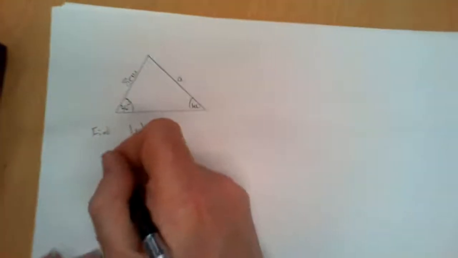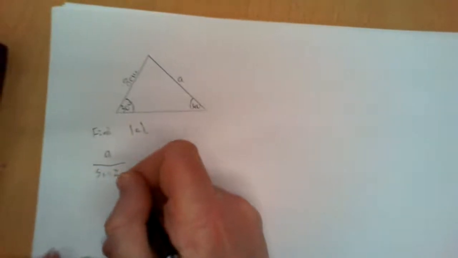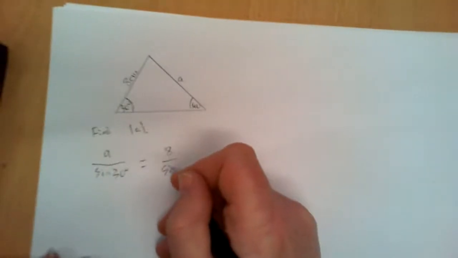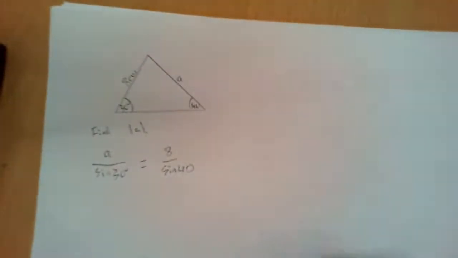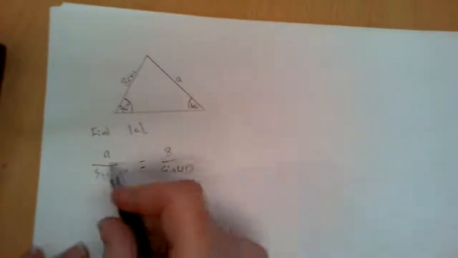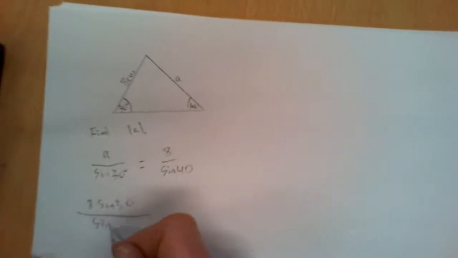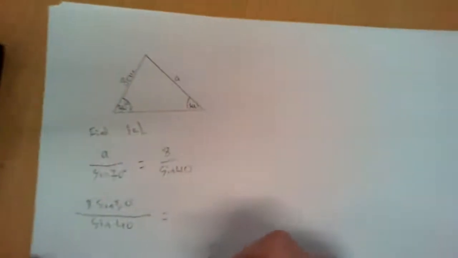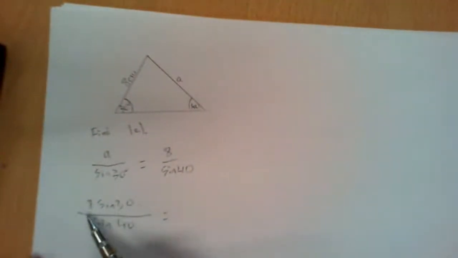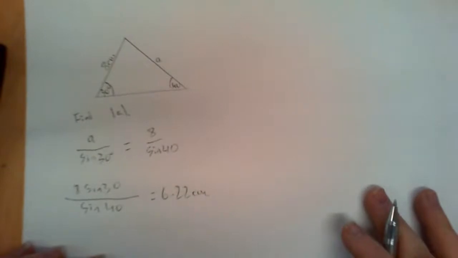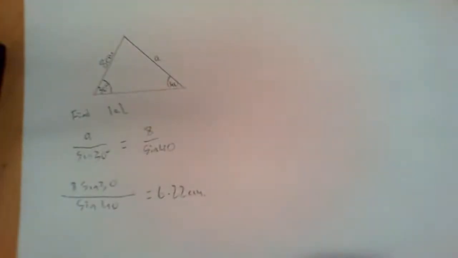So A over the sine of 30, remember opposites, is equal to 8 over the sine of 40. It's a basic cross multiplication. Okay, so cross multiply: 8 sine 30 divided by sine 40 is equal to your answer. So get your calculator out. That's going to be half times 8 is 6.22 centimeters. And there you have it done. Okay, that's how easy it is.